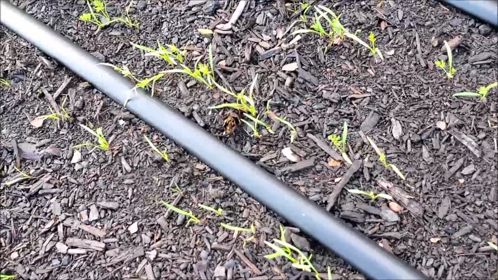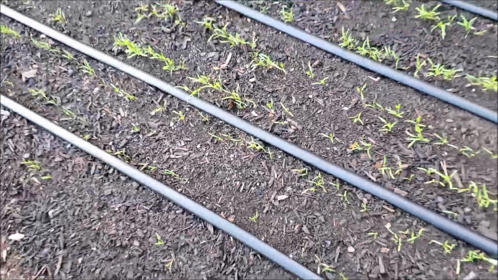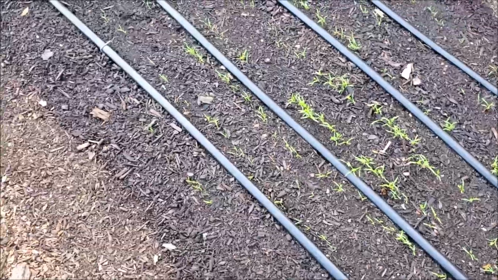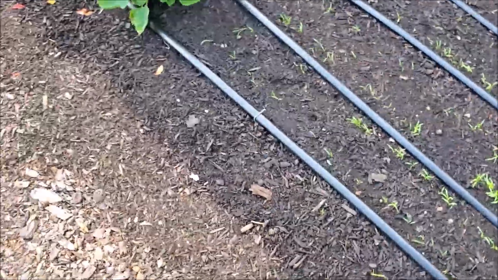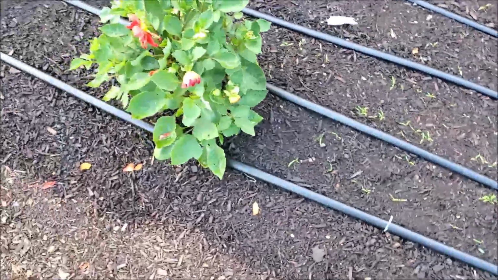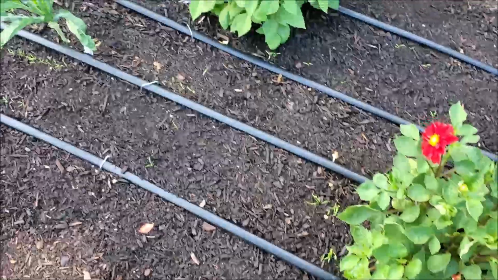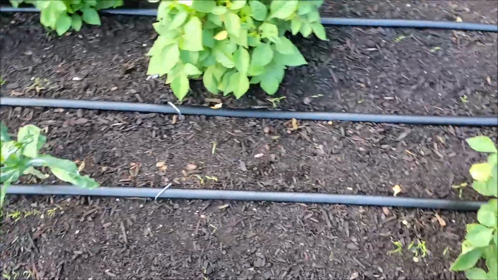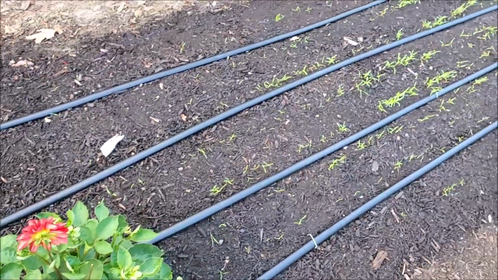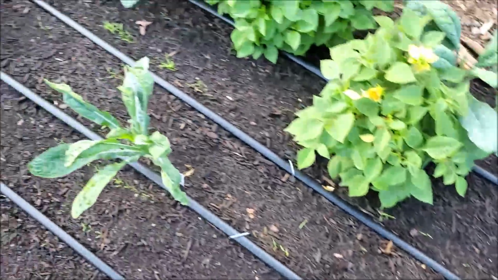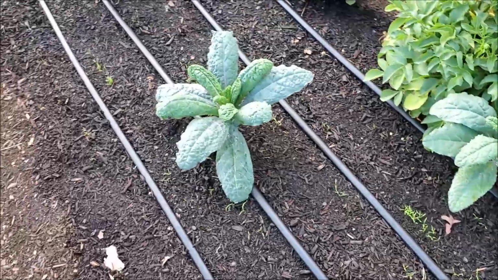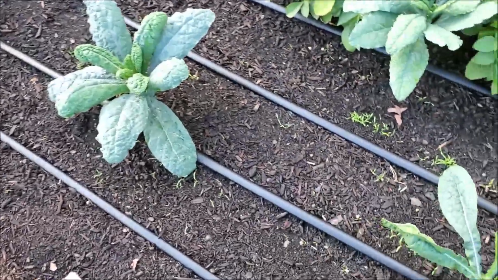I've got some that are forming their second set of leaves. And I actually have two different types. That's Denver, and this is Impetor. I think that's how you pronounce it.